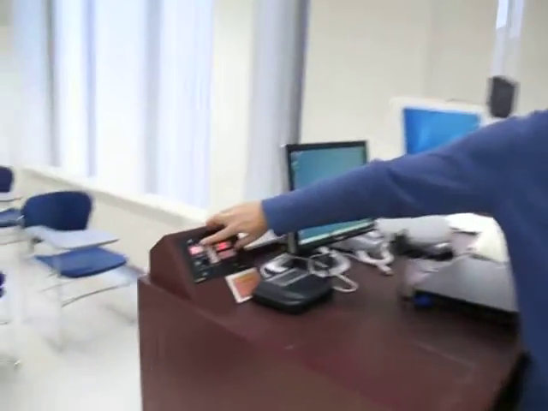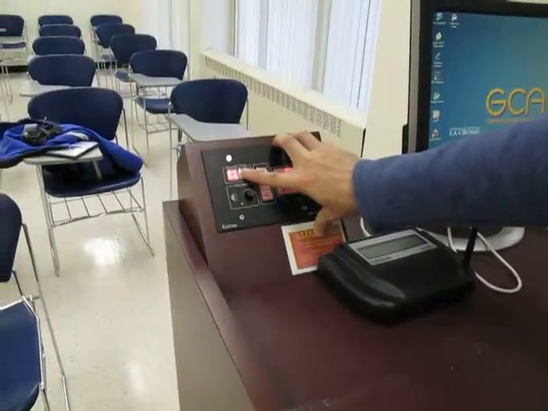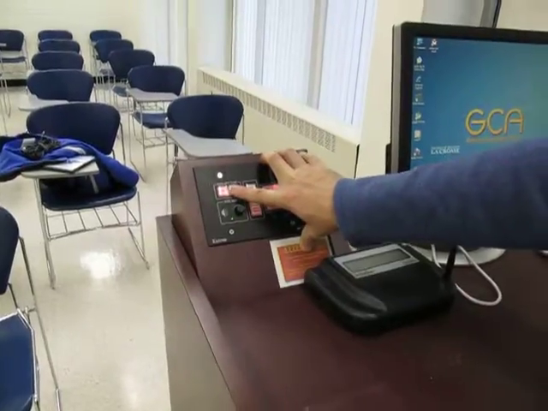The final thing I'm going to show you is that I'm going to go back to the controller where it says projector, and I'm going to click the off button when I'm all done so that we save the projector bulb.